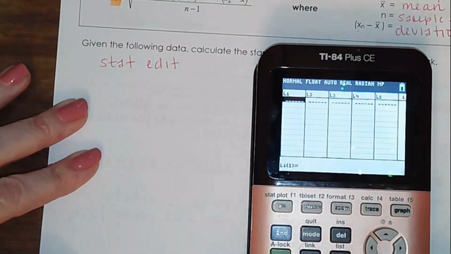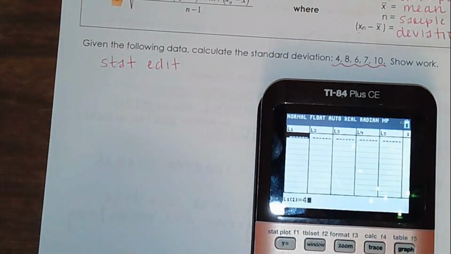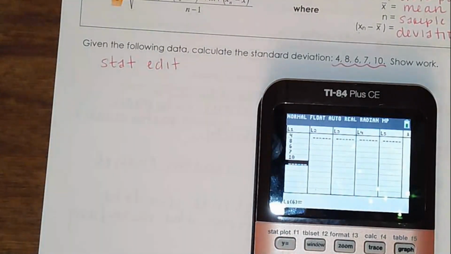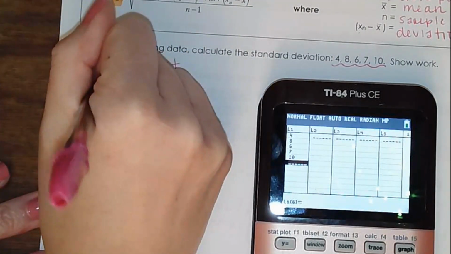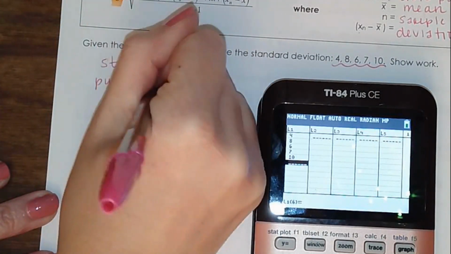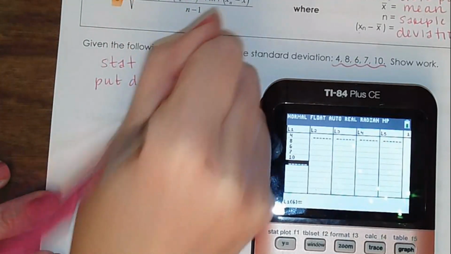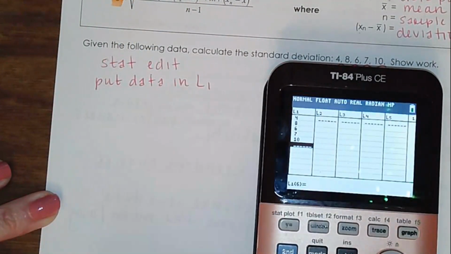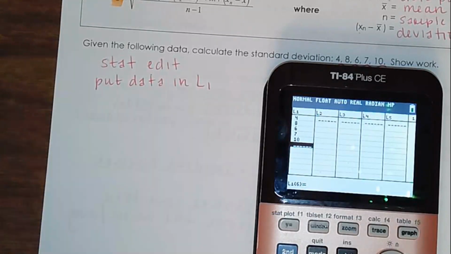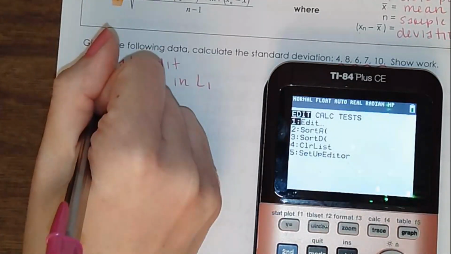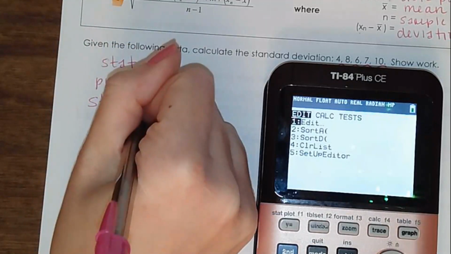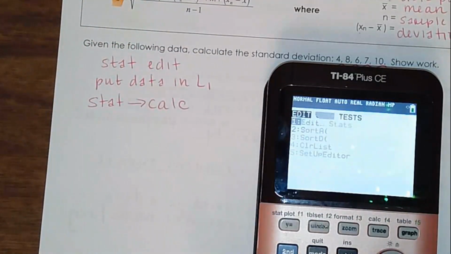Okay. Go ahead and type in those 5 data points. Make sure you type in the data correctly. If you type in one data point wrong, you guys, that's going to throw off your mean and your standard deviation. Okay, from chapter 4, how do I get one variable statistics? I go stat, then what? Good, arrow over to calc. And that's number 1.